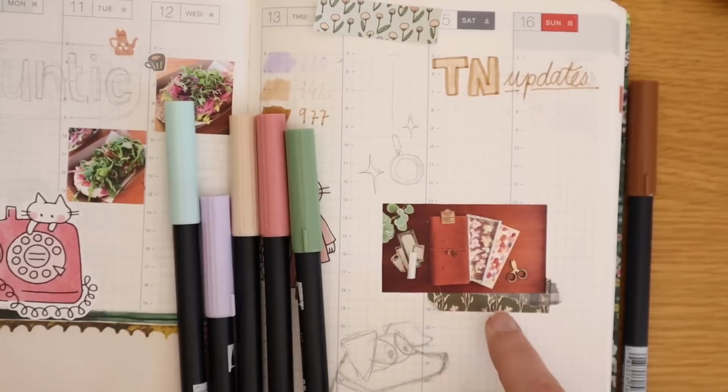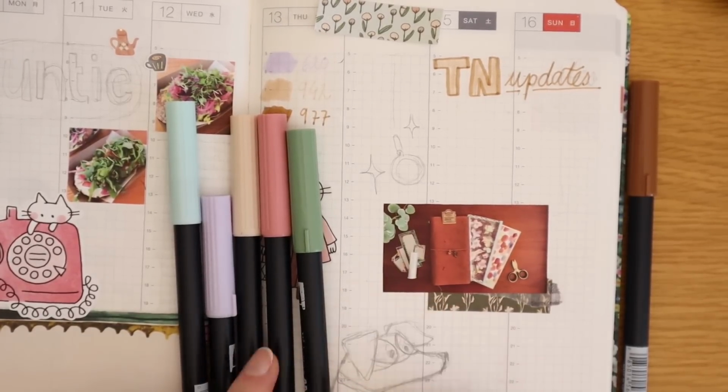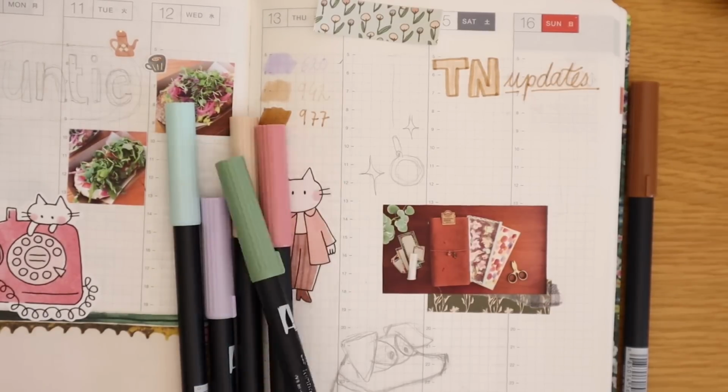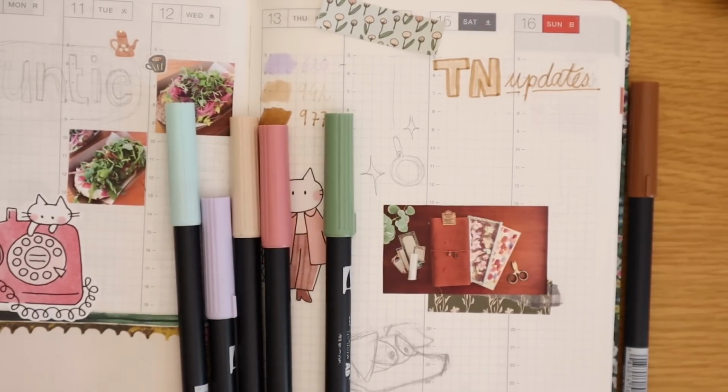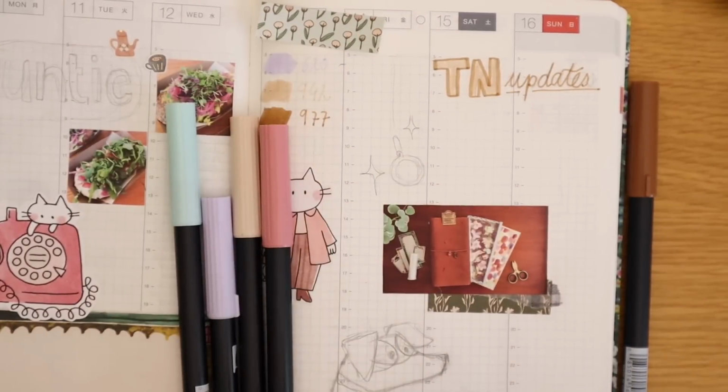I actually don't have an olive green, warm green. So I have this green, which should go well with this. Yeah, okay. And then still unsure about that right there.